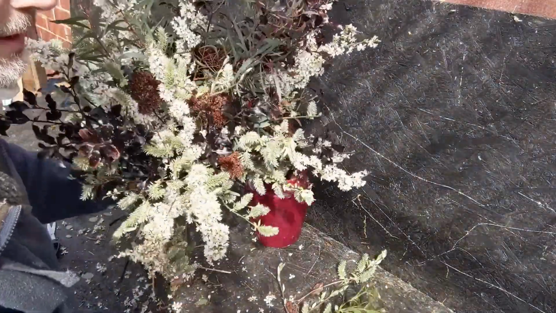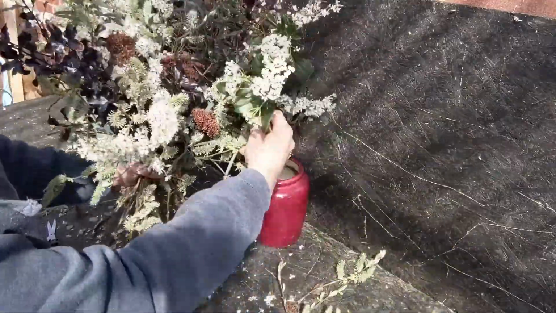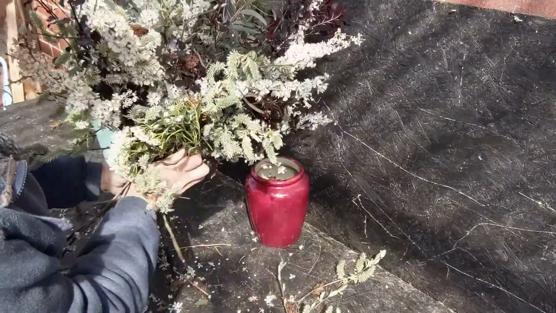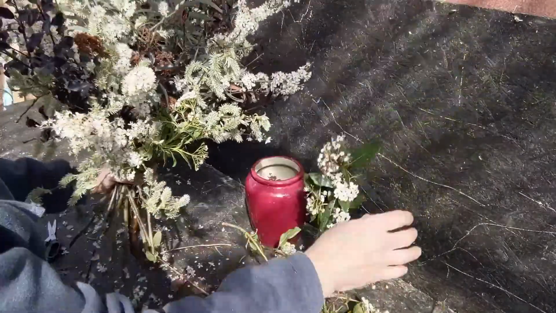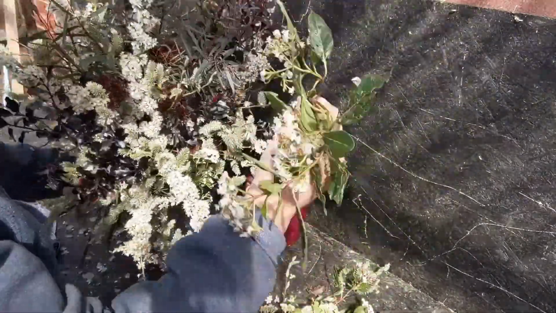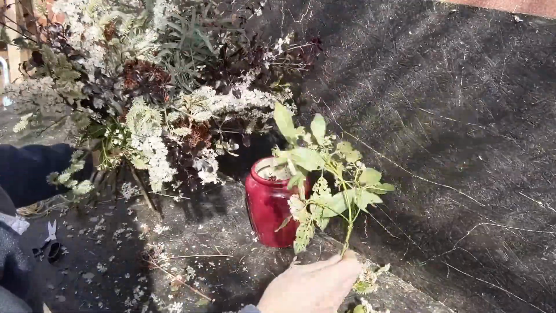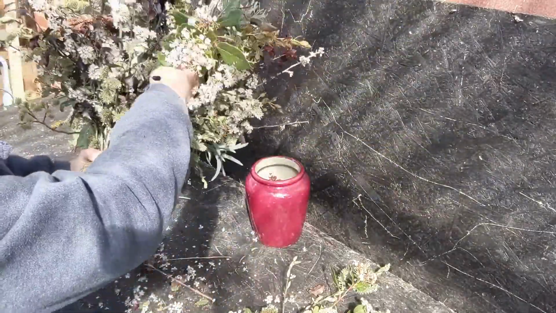Now I've got a few little bits of viburnum as well. They've got quite short stems, so I can't really place them in the middle. I don't think the stems will reach through. Perhaps this one will. I think we'll just try to get some of those in there as well. Yeah, to me, this would make a lovely gift bouquet.